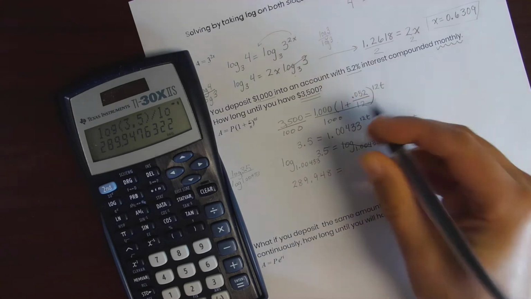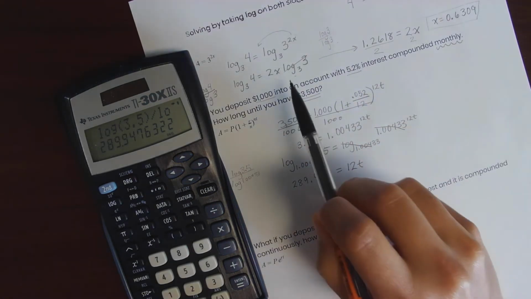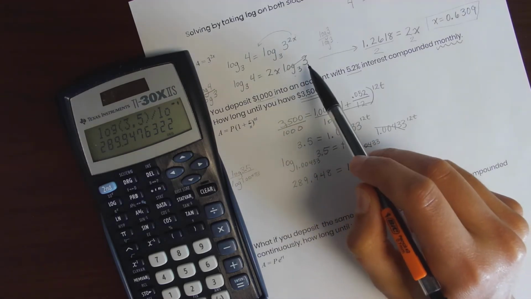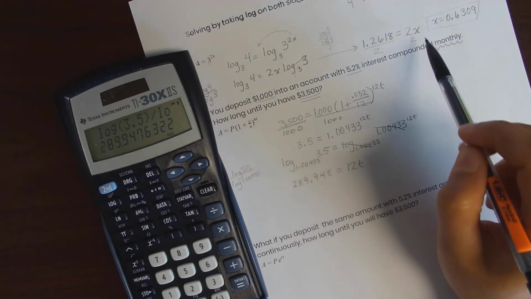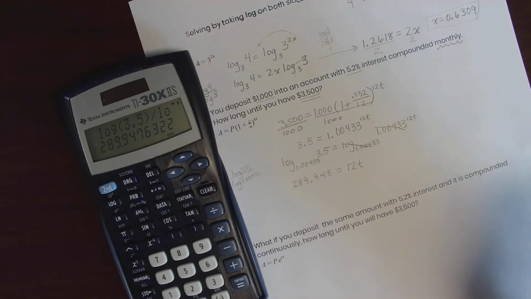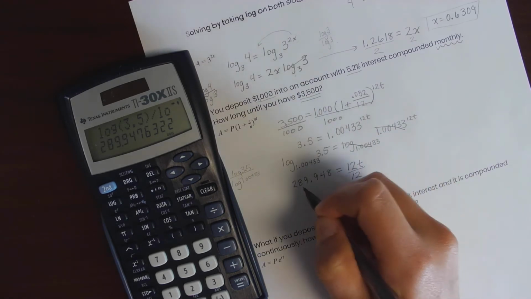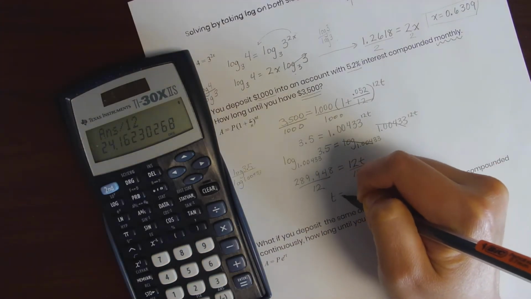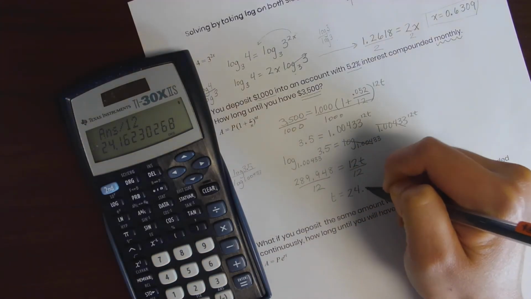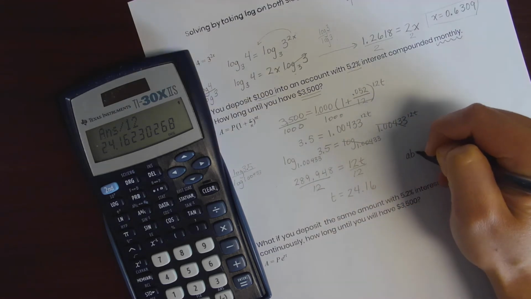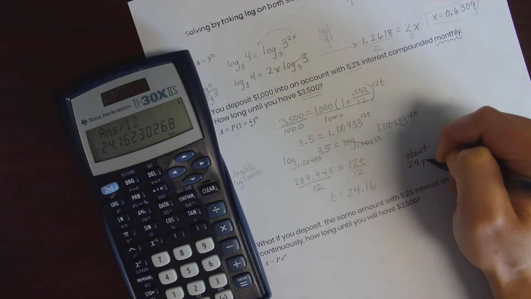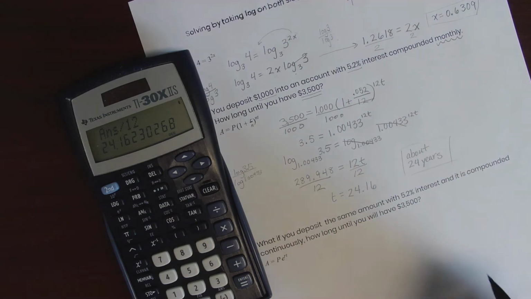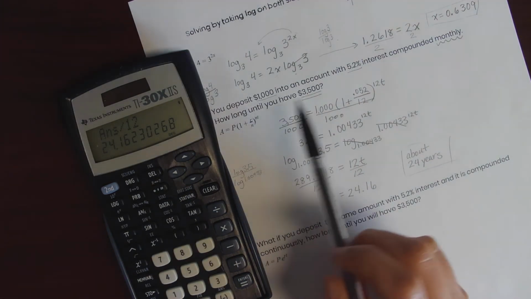equals, and since this canceled out, we're just left with this 12t. Just remember that exponent rule, how it goes in front, and 1 times this number, we're just left with that unknown exponent. So here we have 12t. The last step to solve for t is to divide by 12. So now I'm going to hit divide by 12, and I have t equals 24.16. So it's about 24 years until I reach $3,500 by depositing 1,000. Okay, so that's the example when it's compounded monthly.